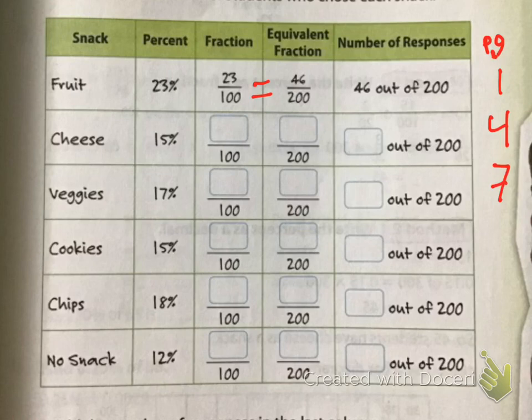So I want you guys to complete the rest of this table. It should not take too long. The reason we're doing this out of 200 is the question says, in a survey, 200 students chose their favorite snacks. And we're trying to figure out the percent of a fraction. So 15%, this is easy. It's always 15 over 100. This one's 17 over 100, 15 over 100, 18 over 100, and 12 over 100. And all of them go to 200. So all we're doing is multiplying by 2.